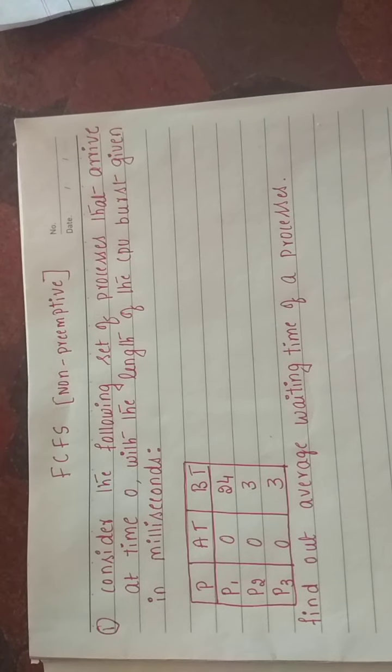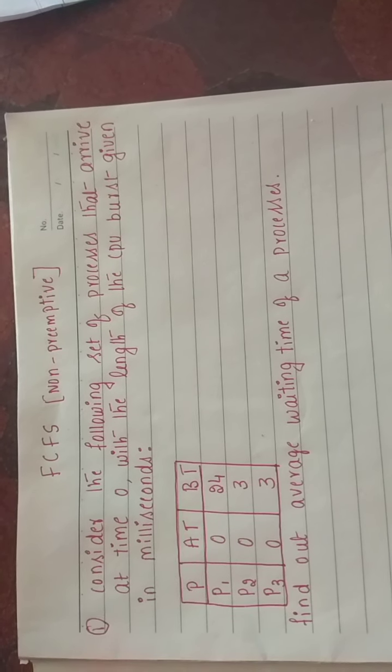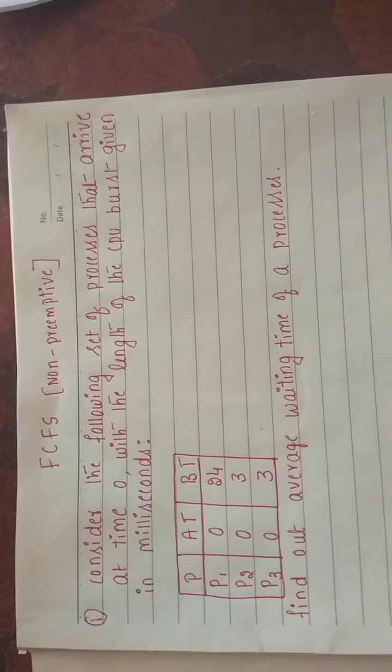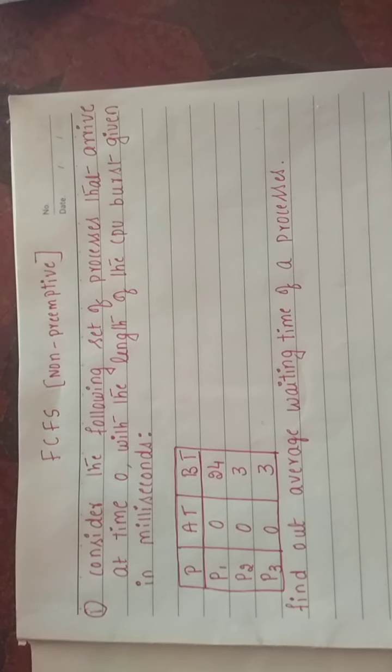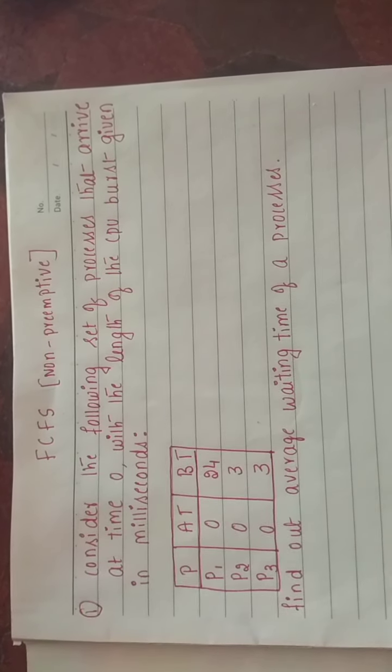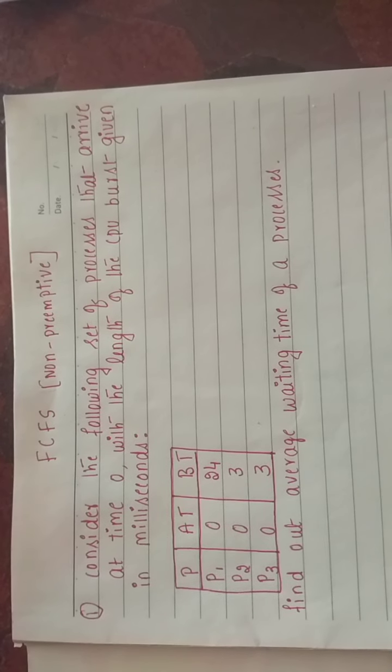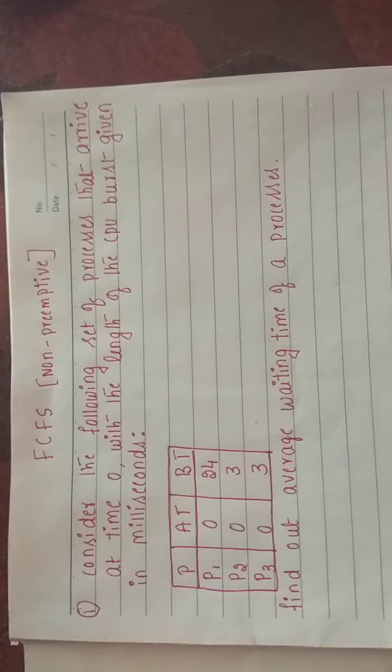We'll start our first problem, that is in CPU scheduling. In CPU scheduling, I told you we have got four types of scheduling algorithms. Under that, the first one is FCFS, first come first served algorithm. So here I have written, first come first served algorithm is non-preemptive by default. We cannot make FCFS work in a preemptive way. So we'll see what this FCFS is.